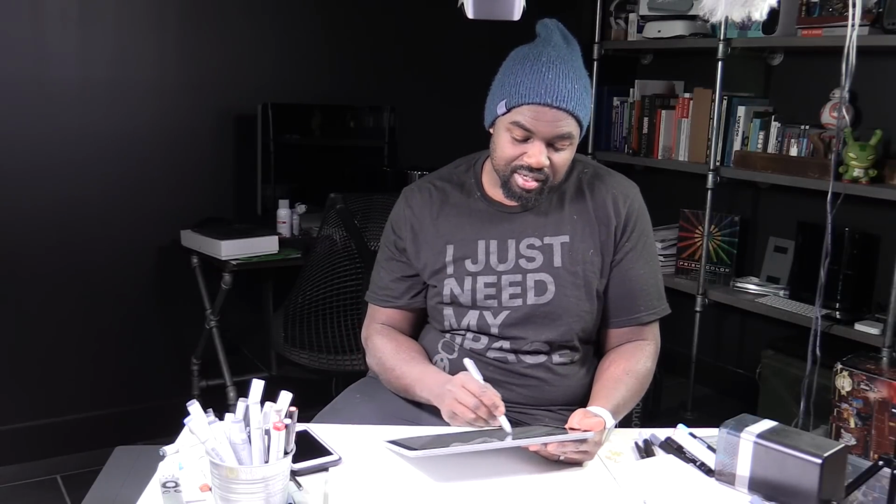So like I said, this is Sketchbook Pro, and one of the advantages the Surface Pro 4 has over the iPad Pro is that I can run what's typically referred to as desktop class software. In other words, the same software you run on your desktop, you can run on the Surface Pro 4.